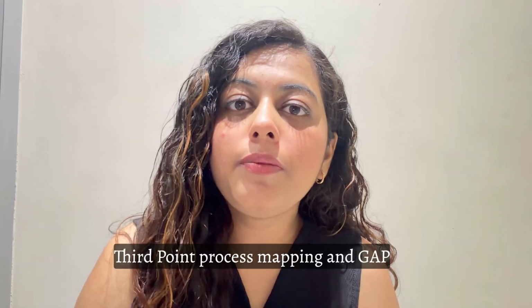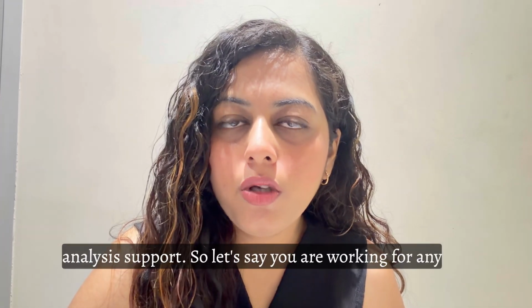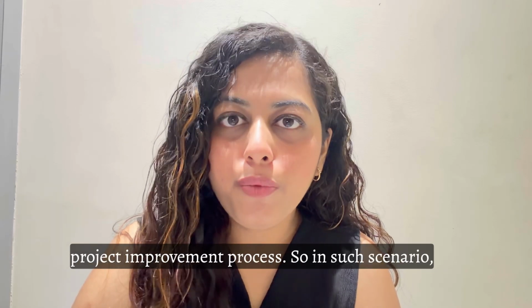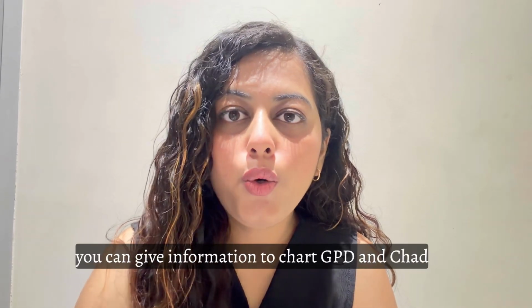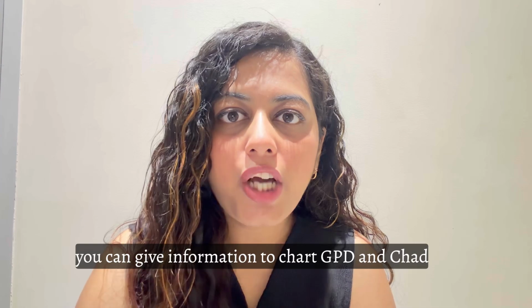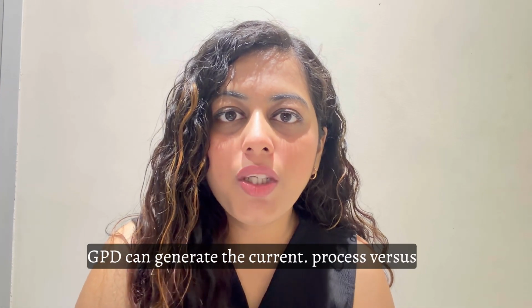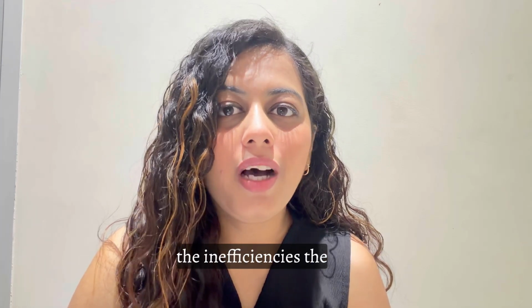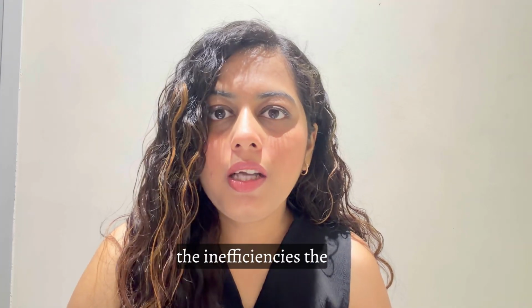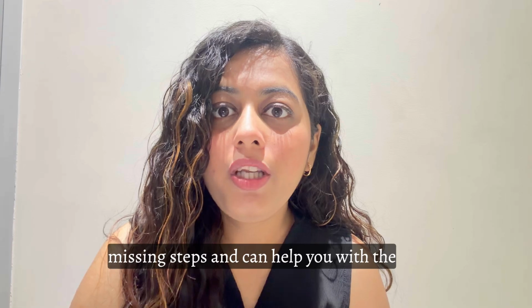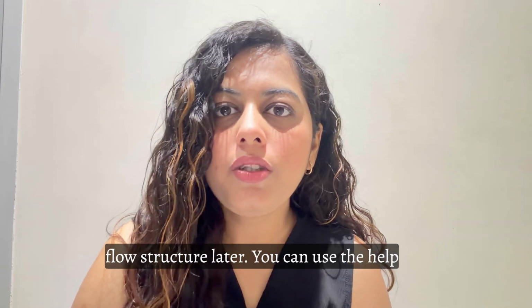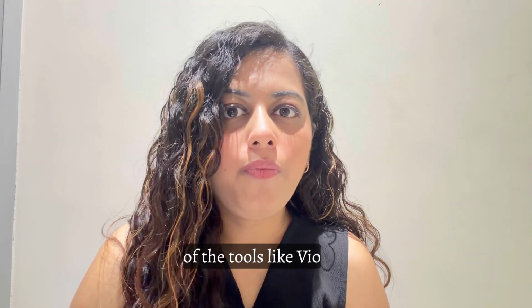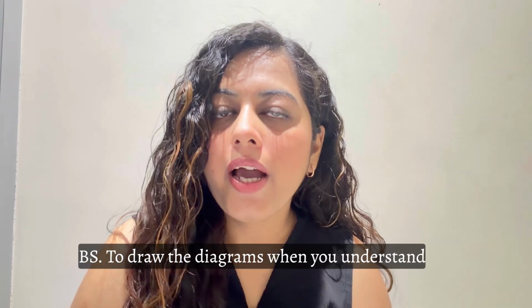Third point, process mapping and gap analysis support. So let's say you are working on a process improvement project. In such a scenario, you can give information to ChatGPT and ChatGPT can generate the current process versus the future process. Also, ChatGPT can help you to identify the inefficiencies, the missing steps, and can help you with the flow structure. Later, you can use tools like Visio, Balsamiq to draw the diagrams when you understand the flow structure.